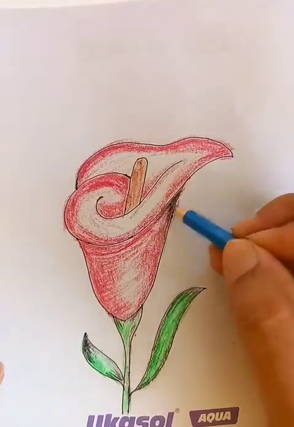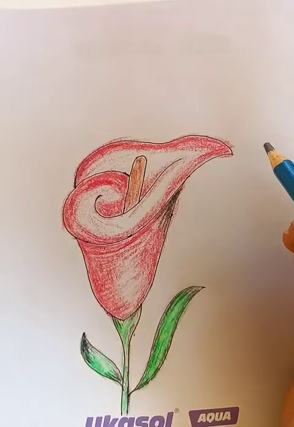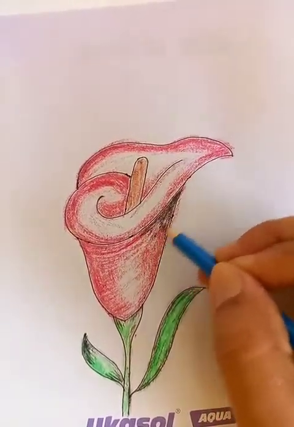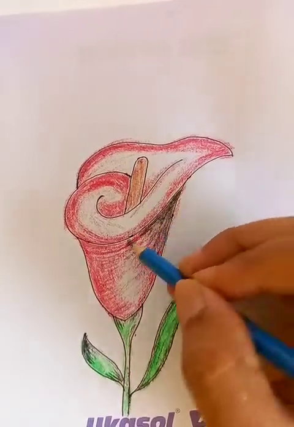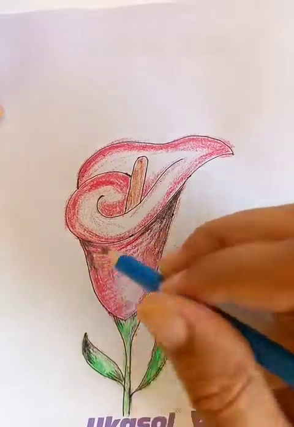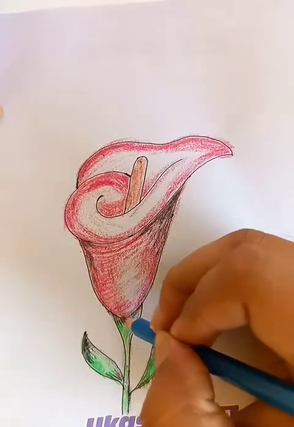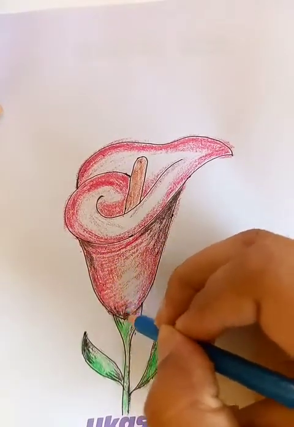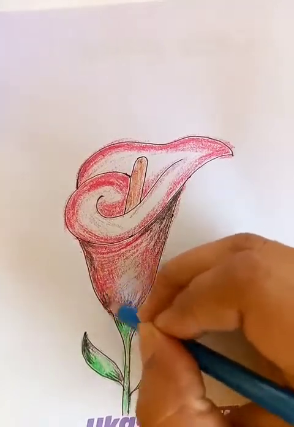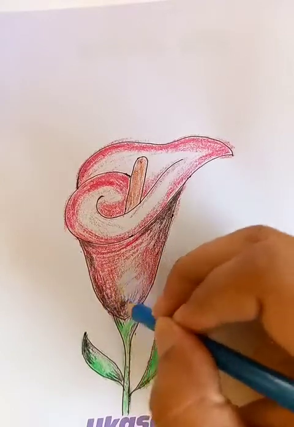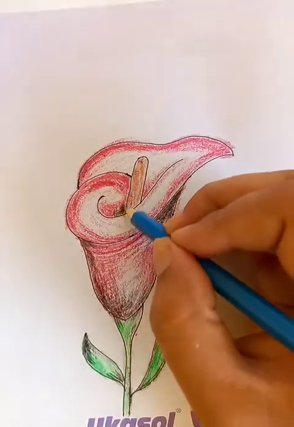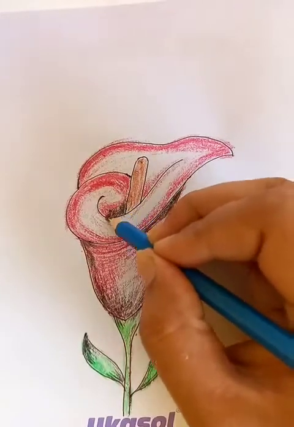Also, we can do a few details to these joints here. Also make this curve a little darker.